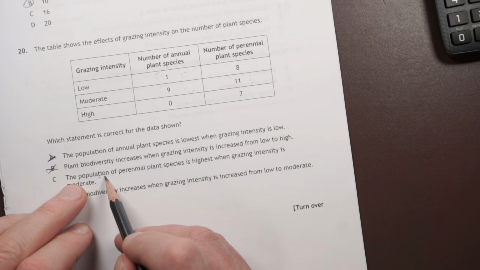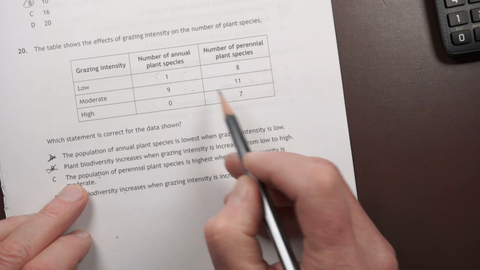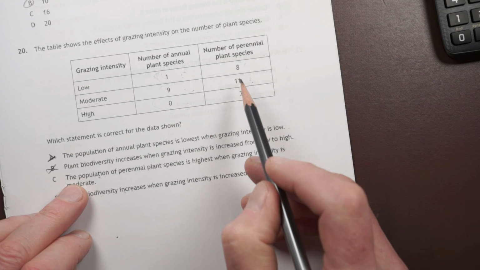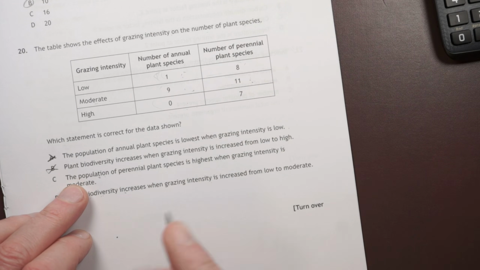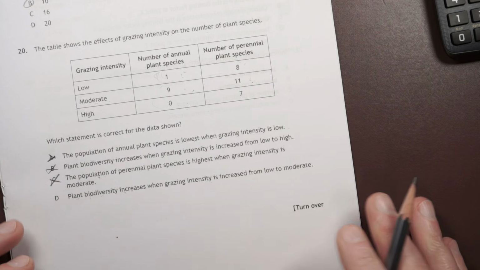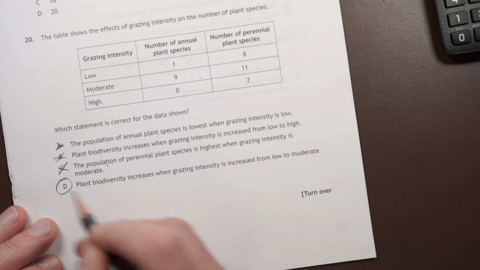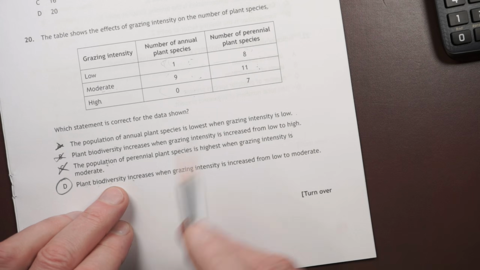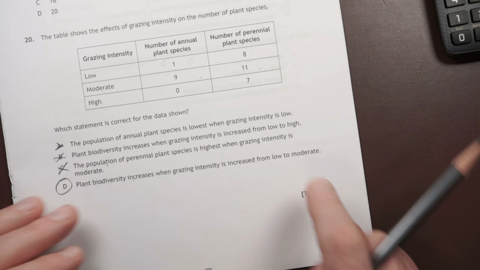But population has a very specific meaning in biology. It means the number of individuals of a particular species, and we're not given any numbers of individuals here. We're just given the number of all the species, not the number of individuals in each species. So that has to be wrong, I think. Now, we're going to go for this one. Plant biodiversity. Biodiversity is the number of species. There's definitely 20 there, and that's the most at moderate, for low to moderate. Okay. Question 21.